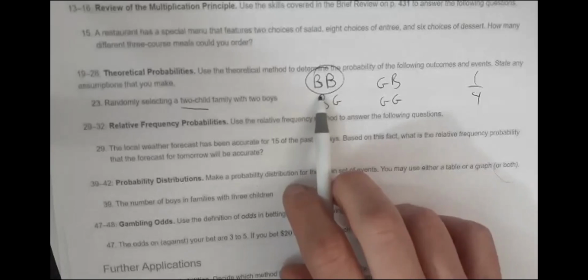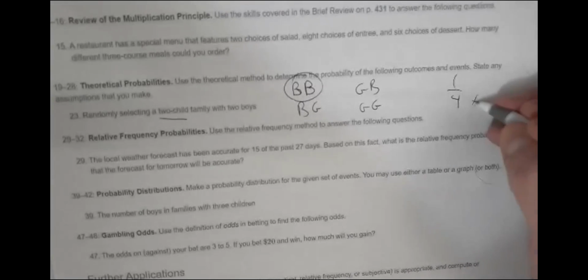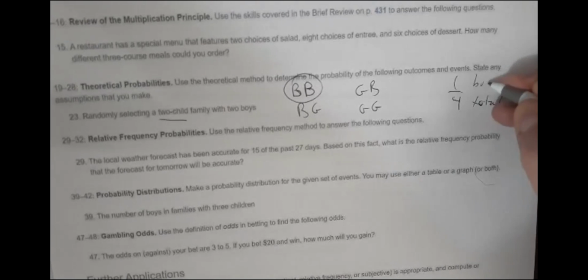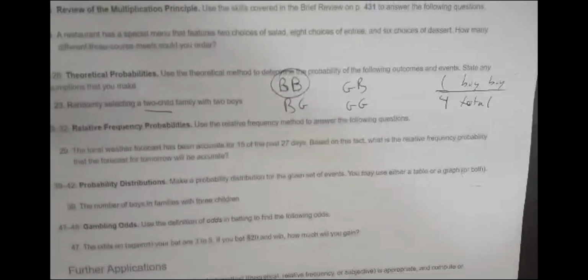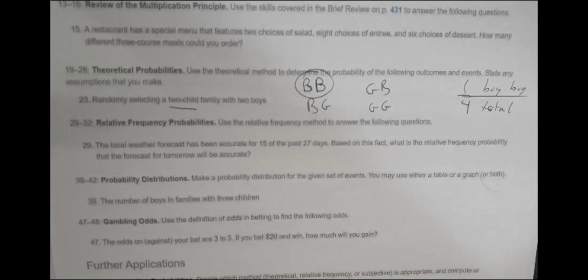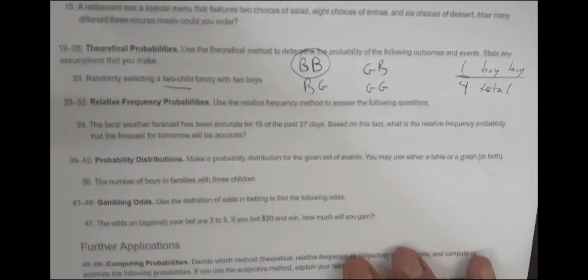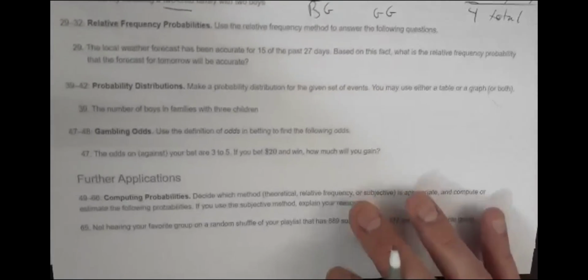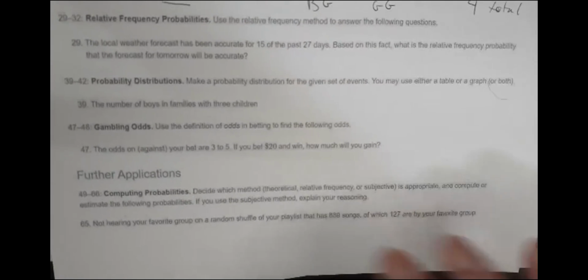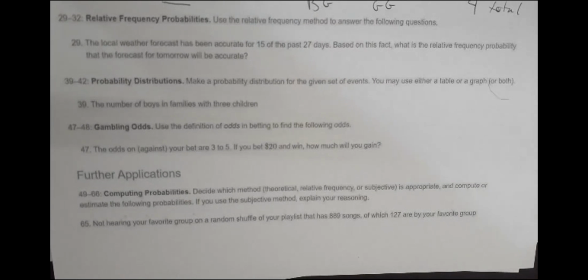So out of 4 of them, we're talking about one specific one, a boy is going to occur once out of 4 total. One boy out of 4 total, right? So you're thinking about the occurrence out of the total, basically. Either you're doing theoretical probabilities and thinking about all the possible outcomes, or you're doing relative frequencies. Now we're going to conduct some sort of experiment, or look at what happened previously, in the past. It's either an observational study or experiment. That's what I was trying to say.